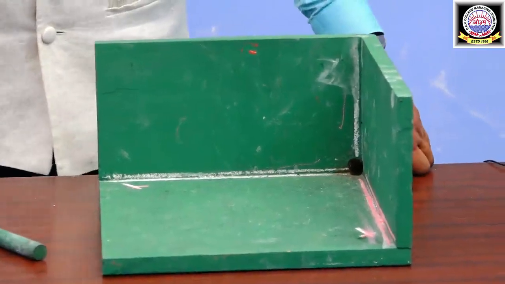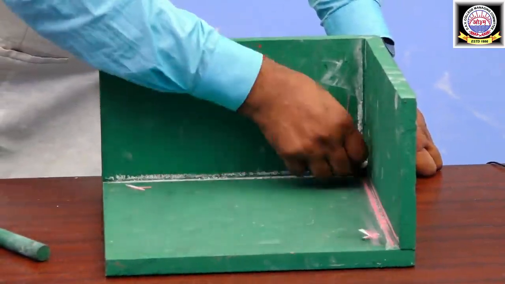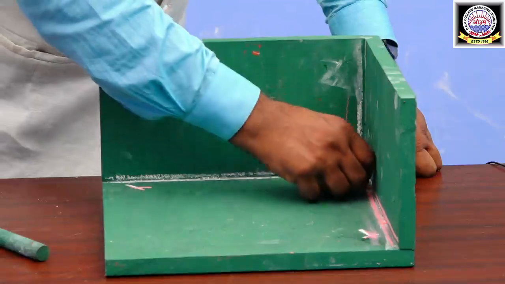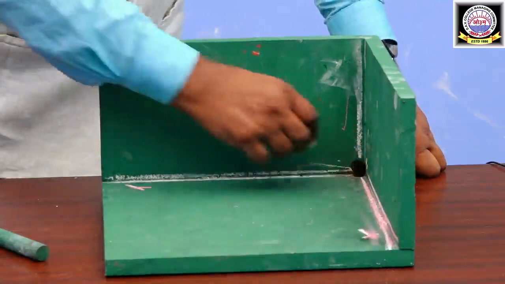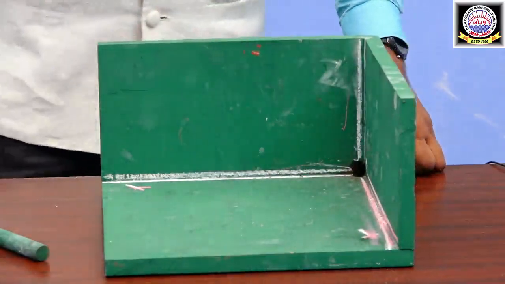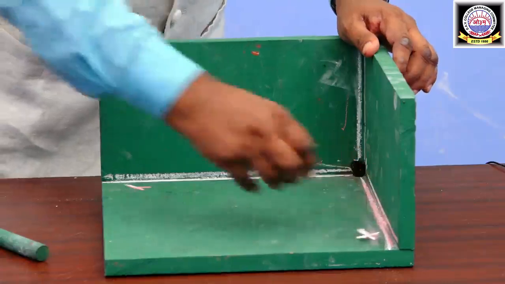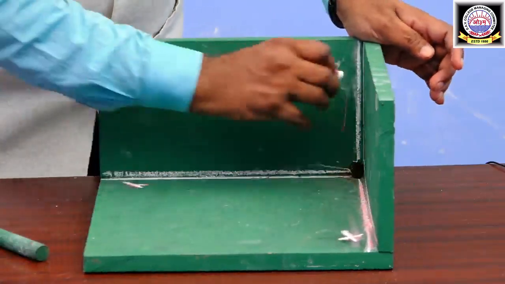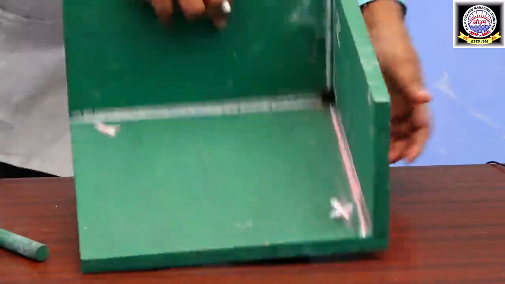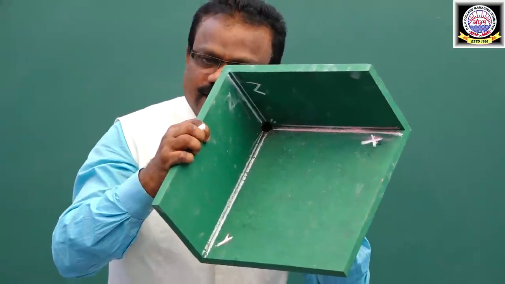Why am I taking the corner of the room? Let us assume this is the corner of the room, and this is the x axis, this is the y axis, and this is the z axis. I have written x axis, y axis and z axis.